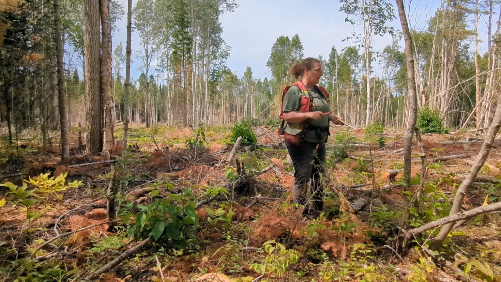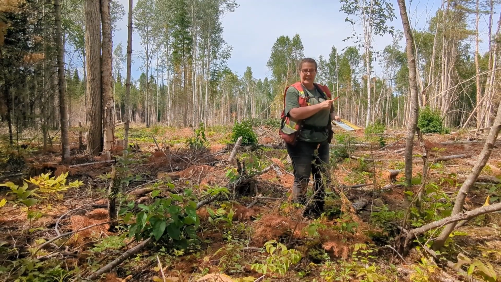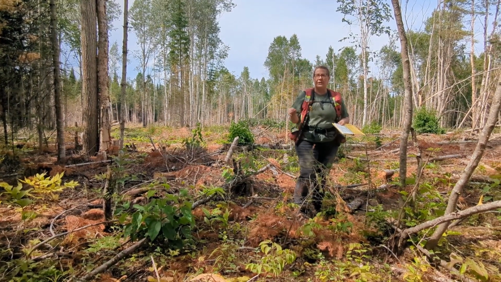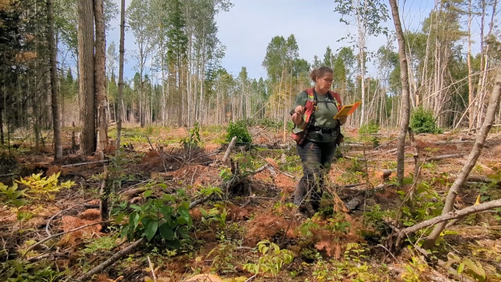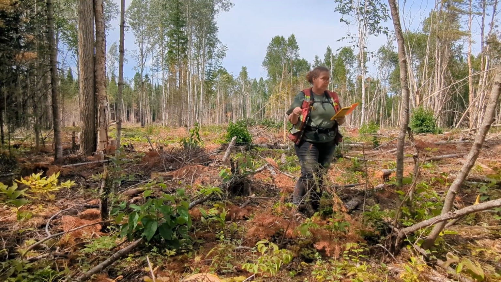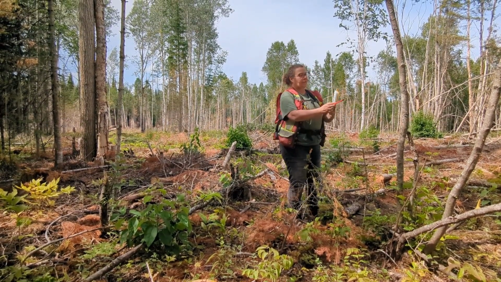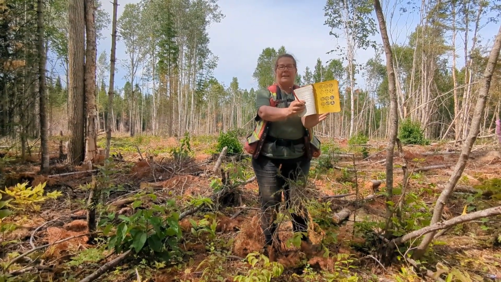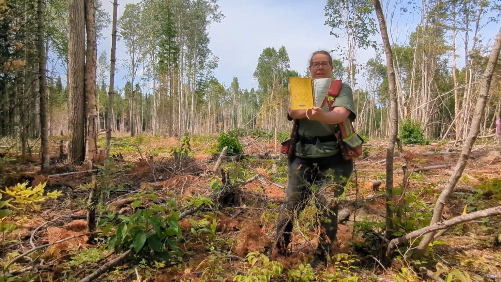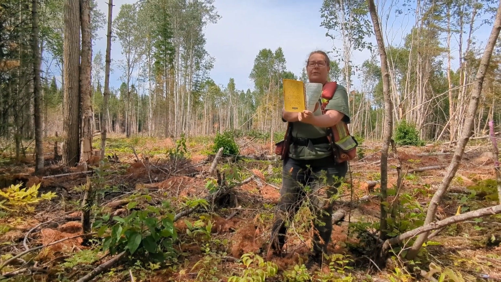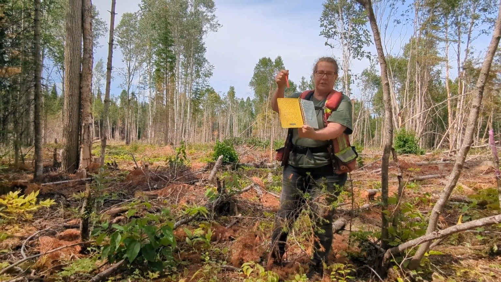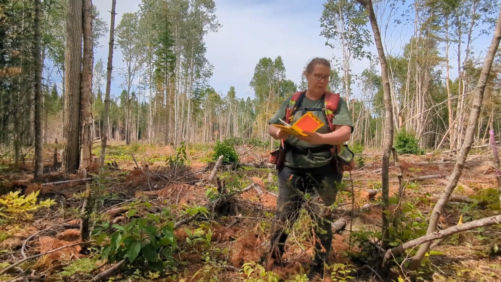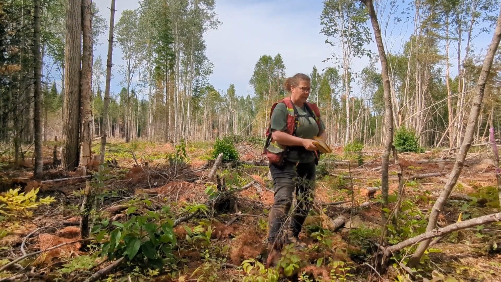We did see one lady fern, but there's also quite a bit of oak fern here, Gymnocarpium dryopteris. We got about 5%, and you can see in my book, which is really, really handy, my booklet has the cover kind of circle images, which makes it really handy for me when I'm out here and I'm trying to estimate crown closures.